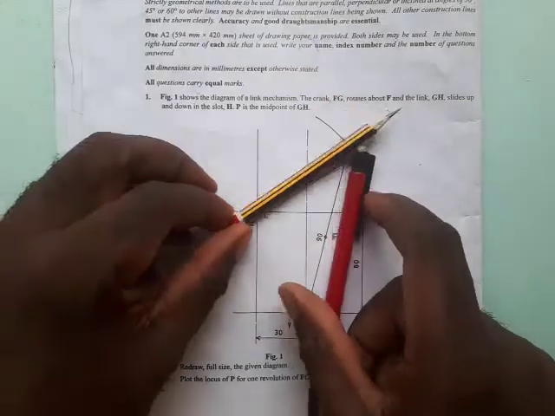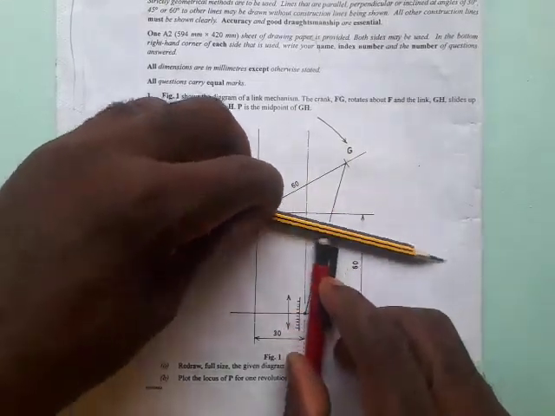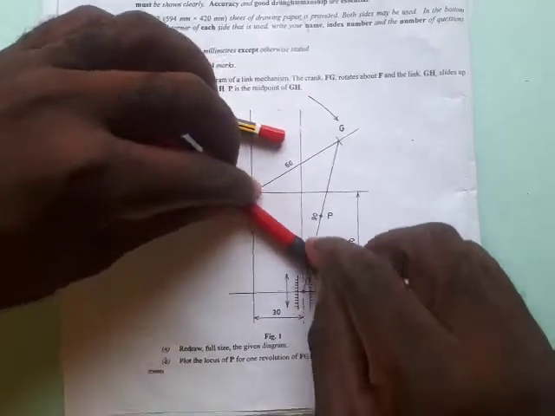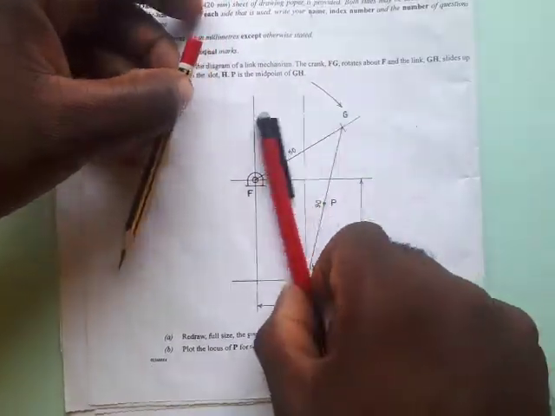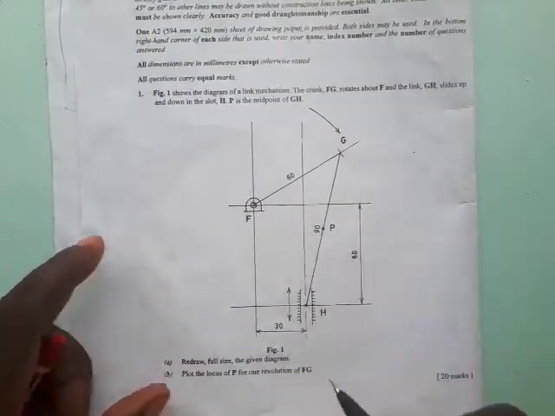As this one rotates about the point, it pushes this one down and pulls it back like that. So this point keeps sliding up and down while this one is turning. Do you understand that? All right, so that's it.